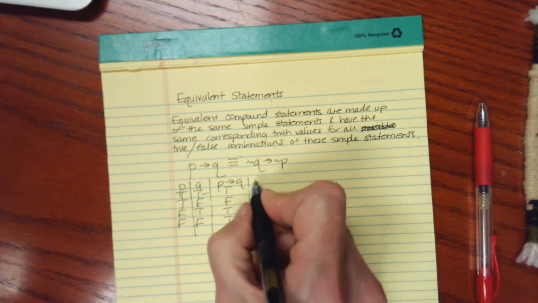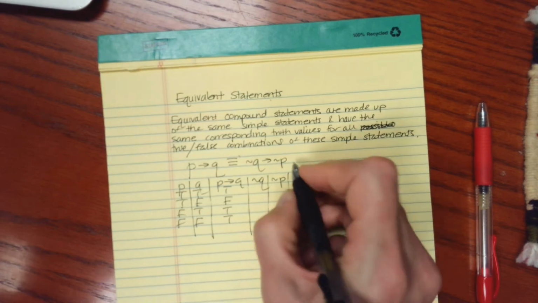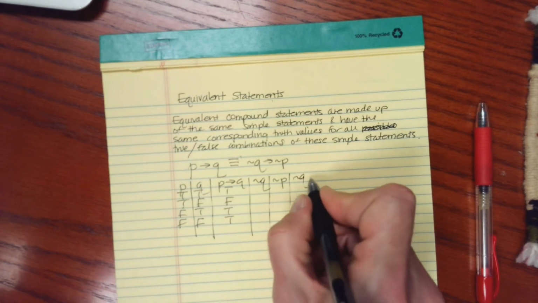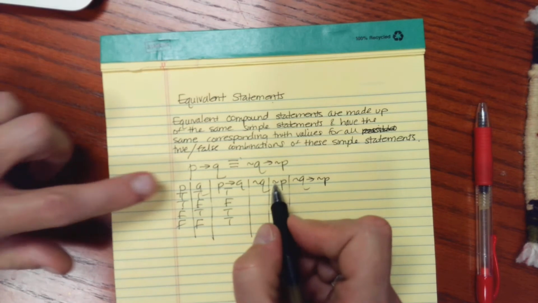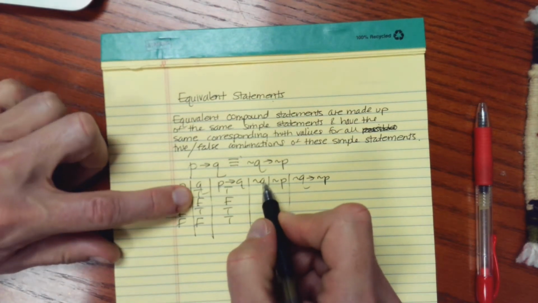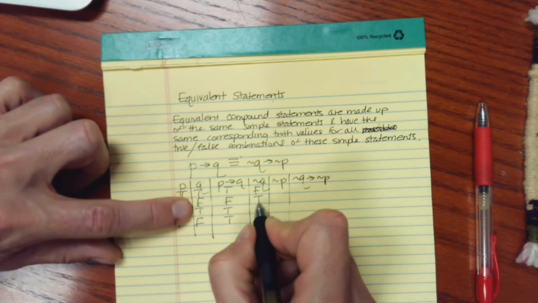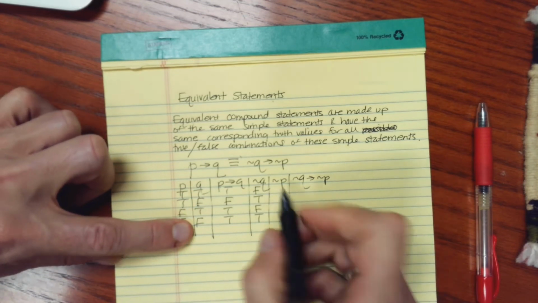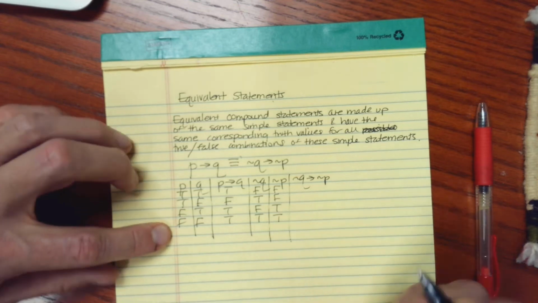Now, I'm going to add a column for not Q, another one for not P, and then finally I'll need not Q implies not P. Okay, so I need to take the negation of Q. So this would be false, true, false, and true. And the negation of P will be false, false, true, and true.